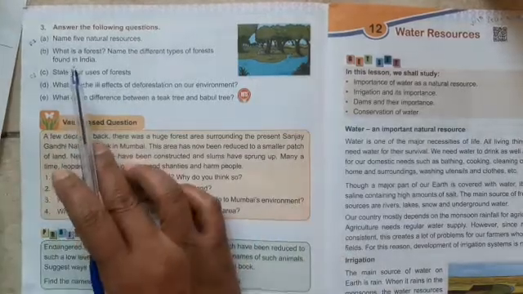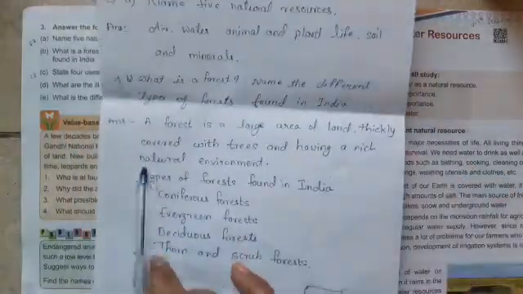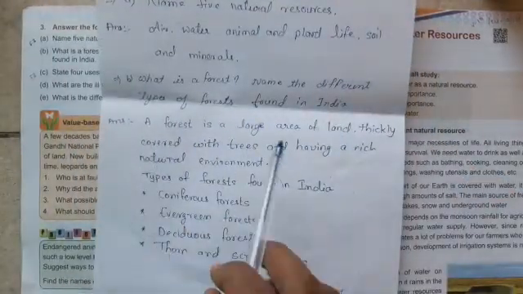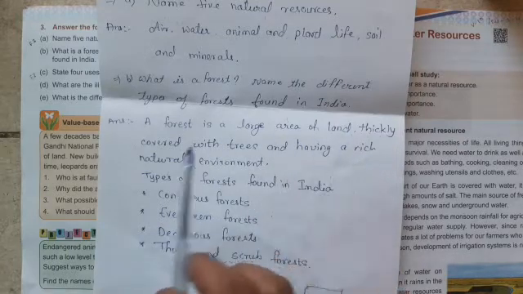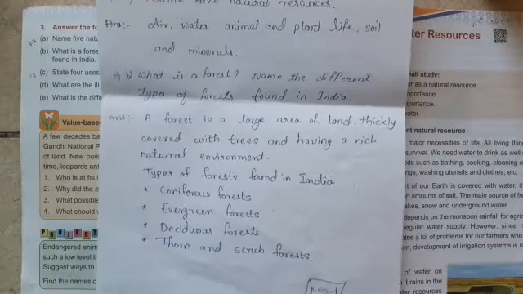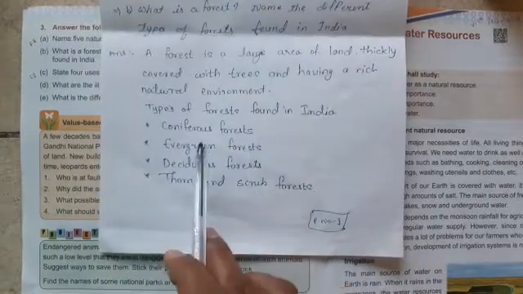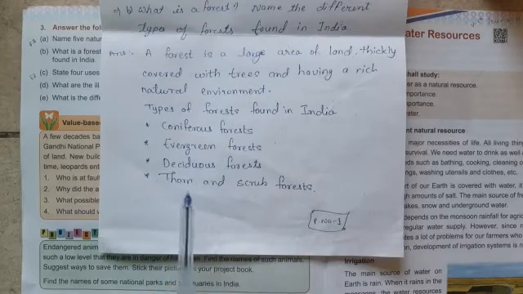Question B. What is a forest? Name the different types of forest found in India. Answer. A forest is a large area of land thickly covered with trees and having a rich natural environment. Types of forests found in India: coniferous forests, evergreen forests, deciduous forests, thorn and scrub forests.